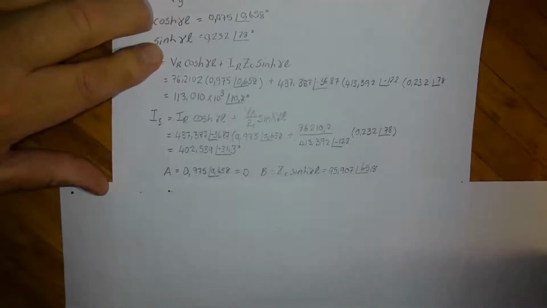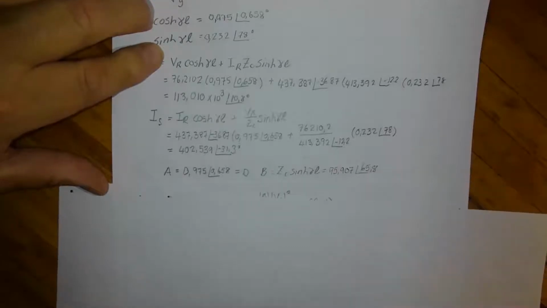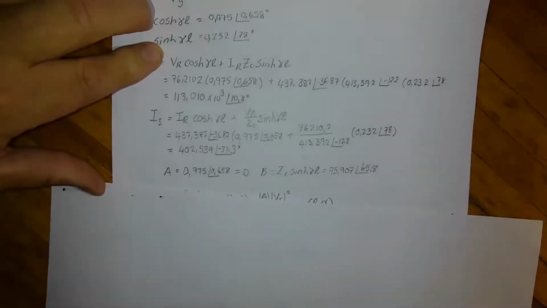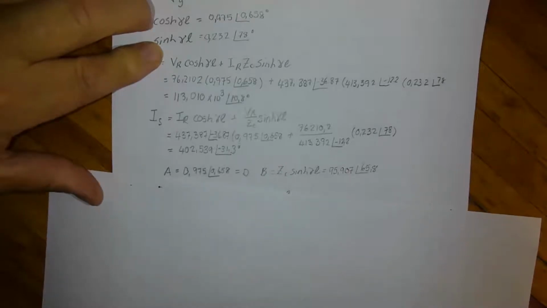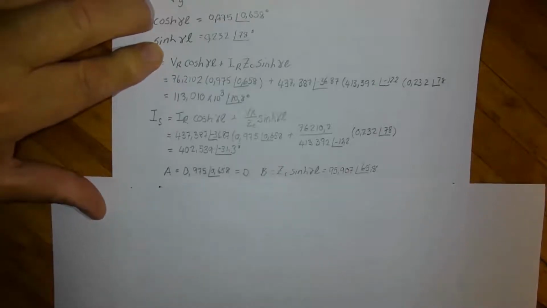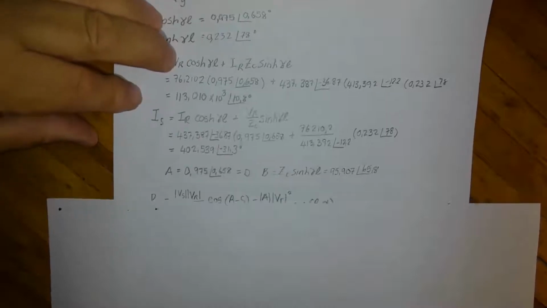A is actually cos gamma L, and that's alpha. That's 0.658. B is ZC sinh gamma L, and that is B at angle beta. So it's 95.907 at an angle of 65.8.